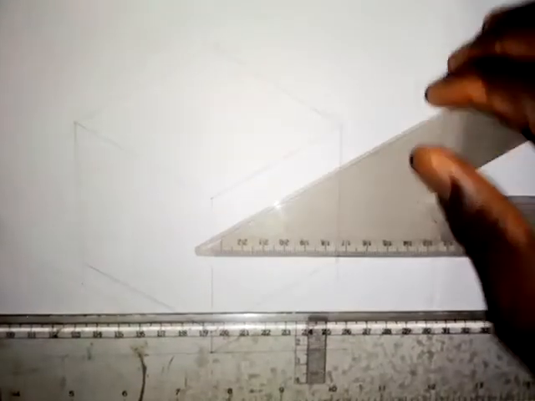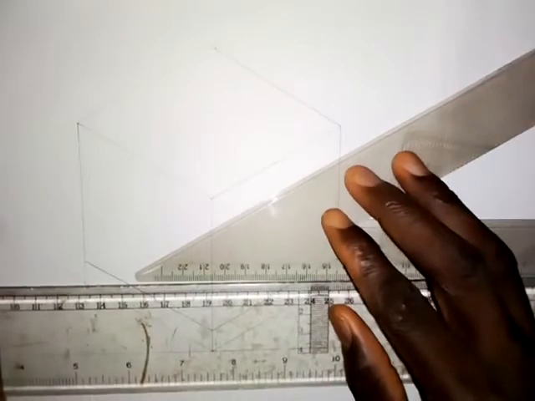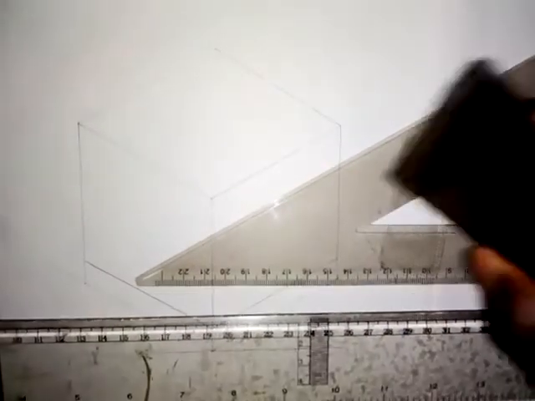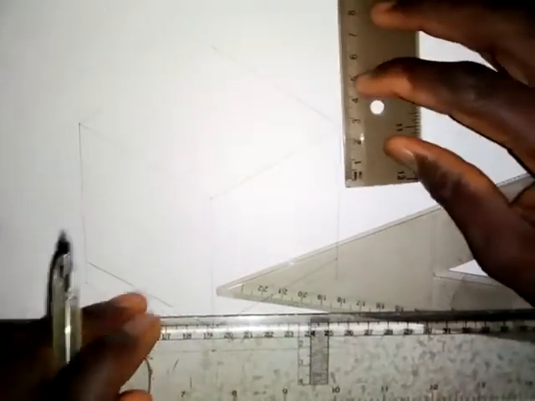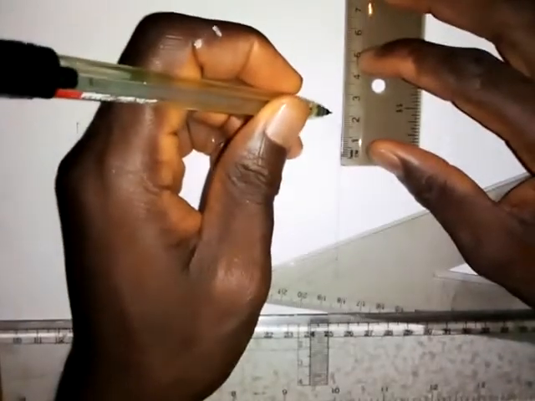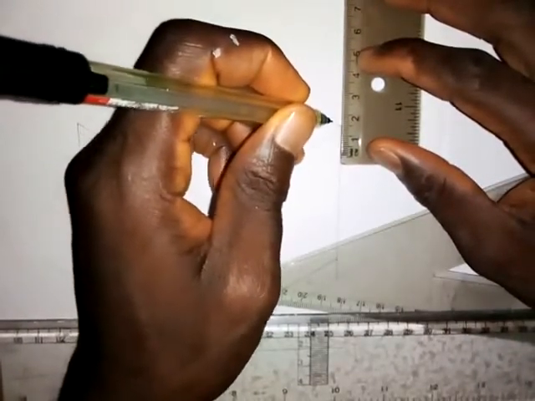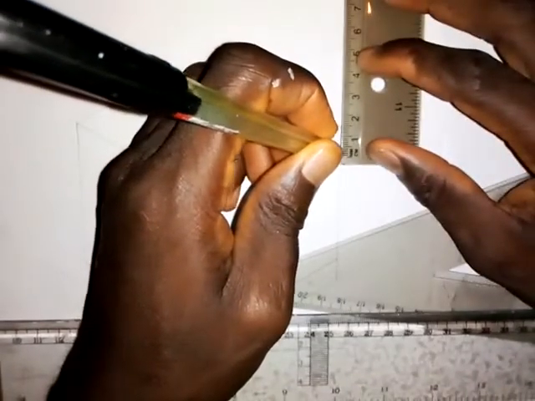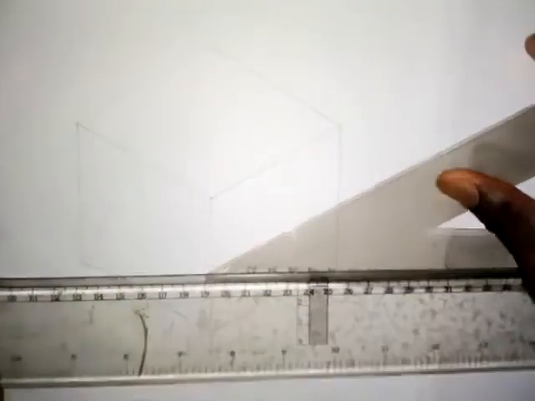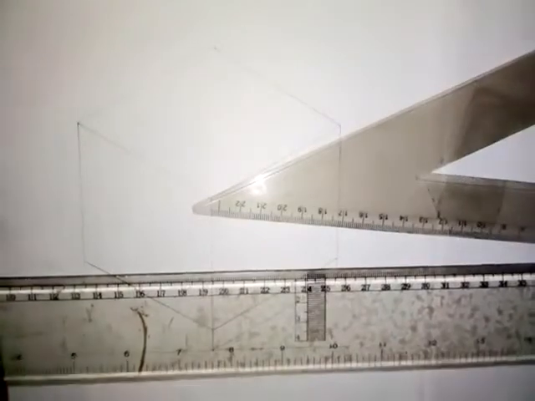So the next thing I'm going to do is to draw the top, which is a cylindrical top, and the thickness is 15 mm. So I will measure 15 mm. So there is 15. And I will transfer it to the other parts.